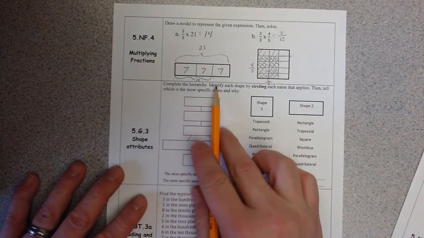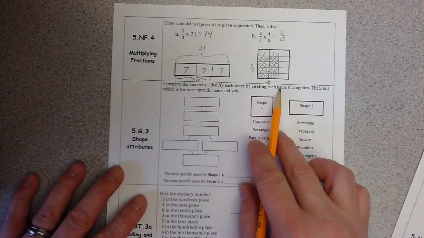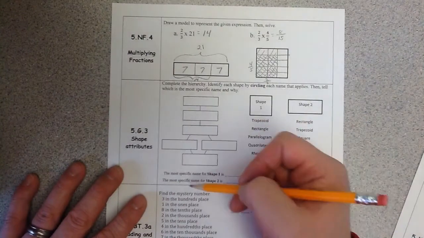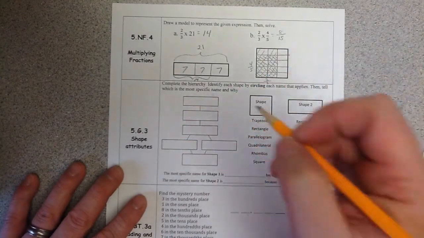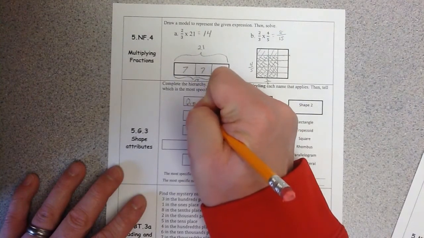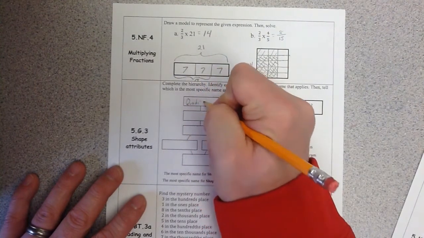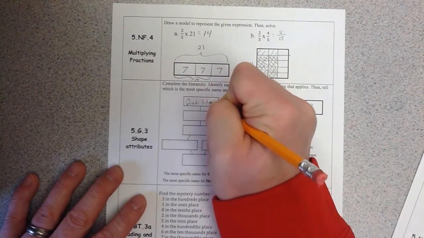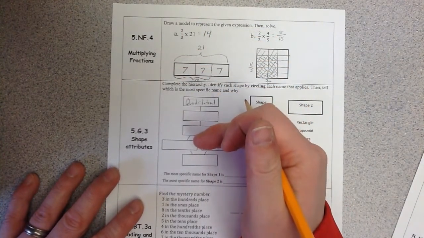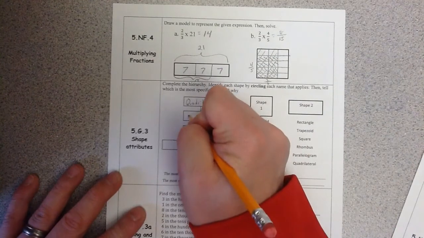Complete the hierarchy. Identify each shape by circling each name that applies, then tell which is the most specific name and why. So first I need to fill in my hierarchy. Well, I know at the very top here is quadrilateral, because we're identifying quadrilaterals. So once you have a quadrilateral, I'm looking to see if it has one pair of parallel sides. That makes it a trapezoid.